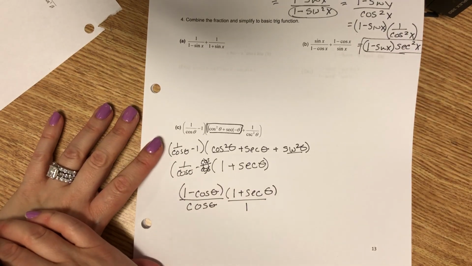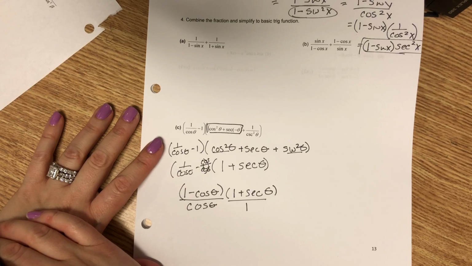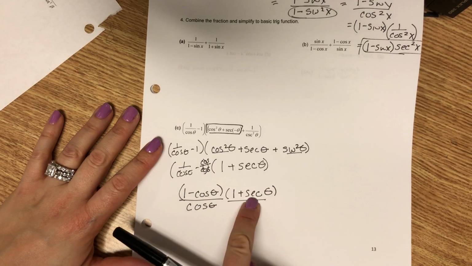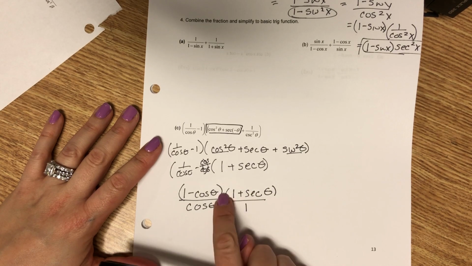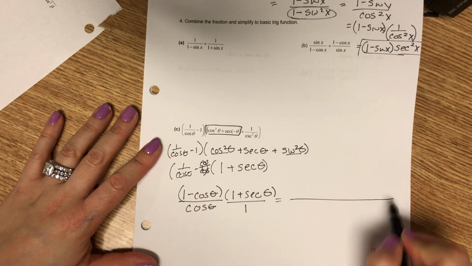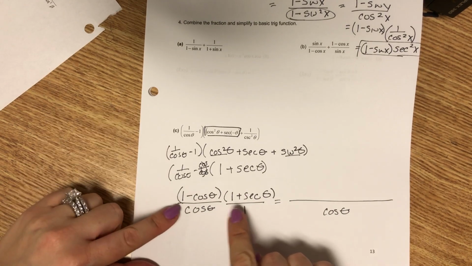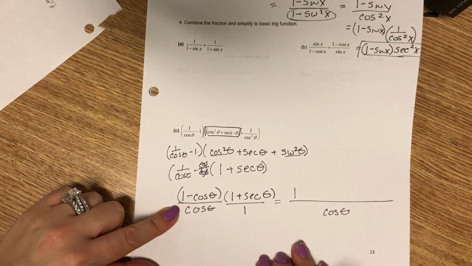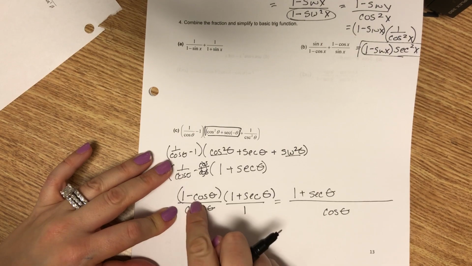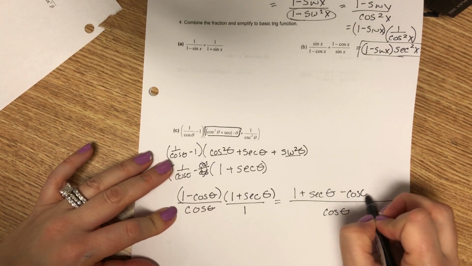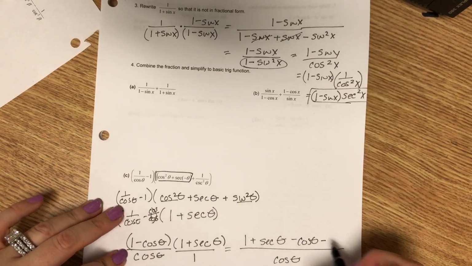All right, what else can I do? Nothing squared. But you know what? Secant is the reciprocal of cosine. So when I multiply these numerators together, watch this. I'm going to do 1 times 1, 1 times secant, negative cosine times 1, negative cosine times secant.